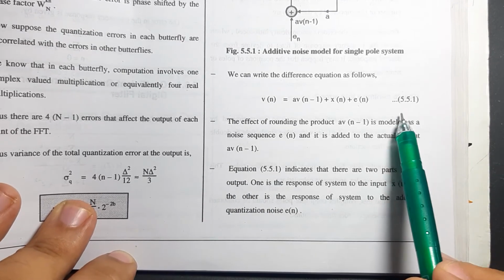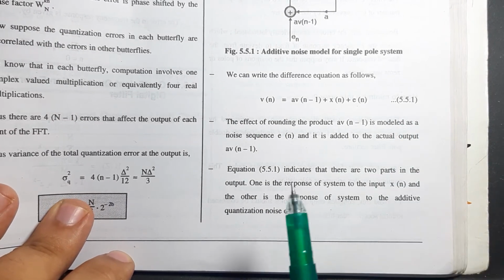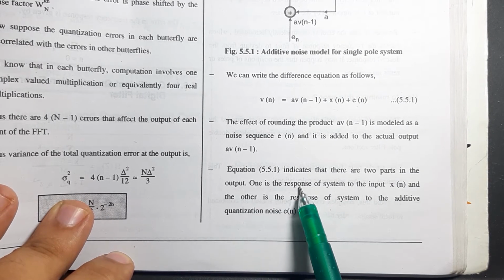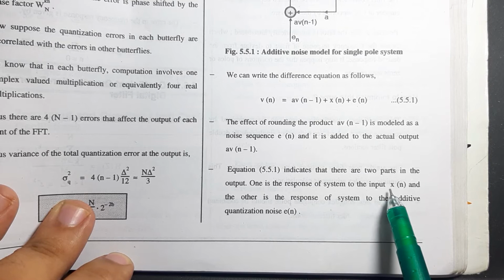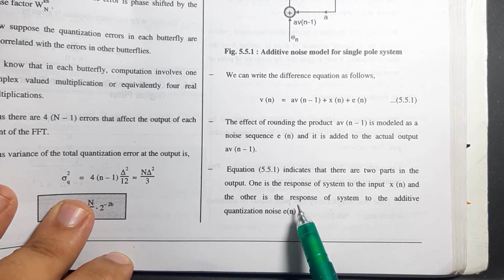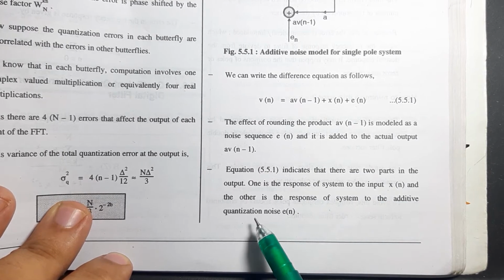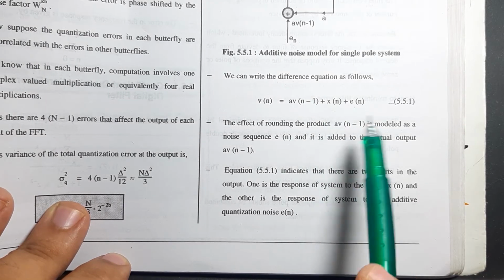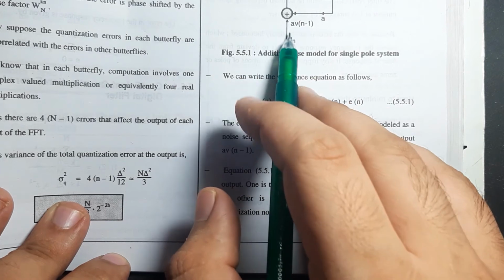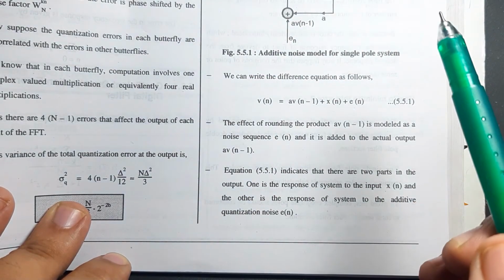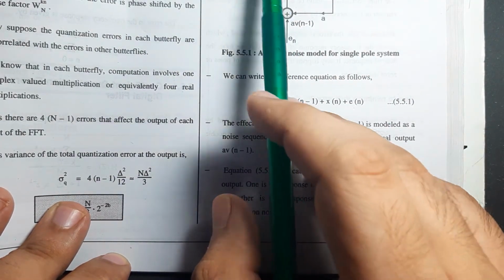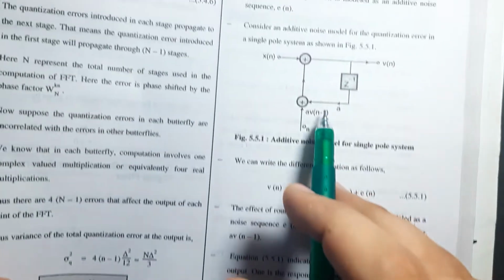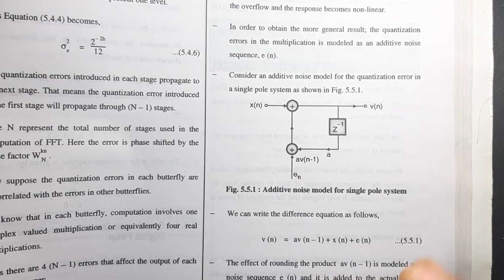Now the equation, the one which is present over here, indicates that there are two parts in the output. One is the response of the system to the input x of n, and the other is the response of the system to the additive quantization noise E of n over here. So if you look carefully over here, one is nothing but the response to x of n, while another one is the response to the quantization noise that is being present over here.